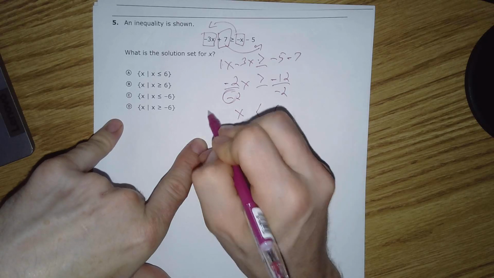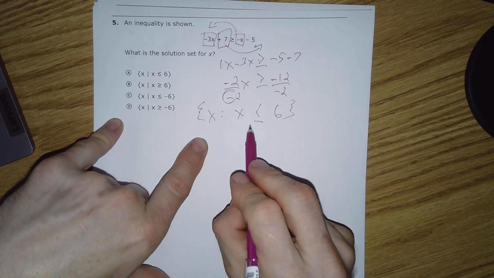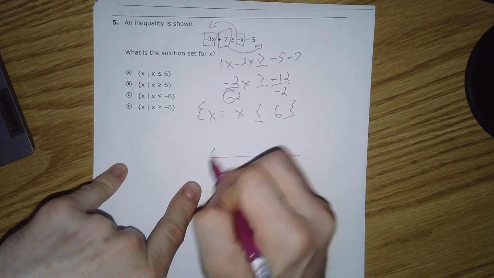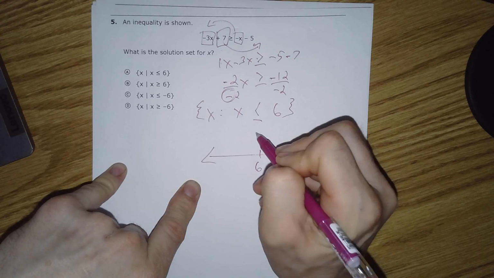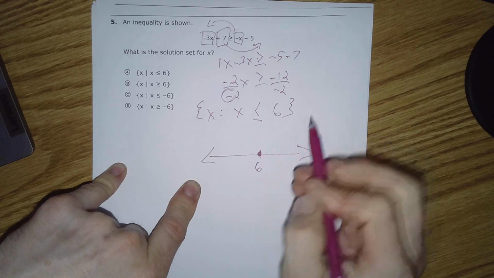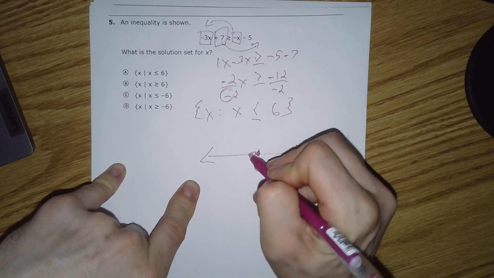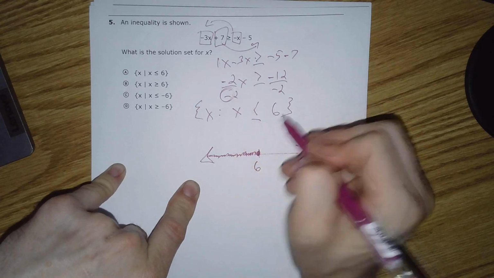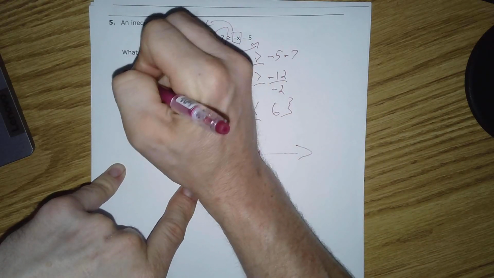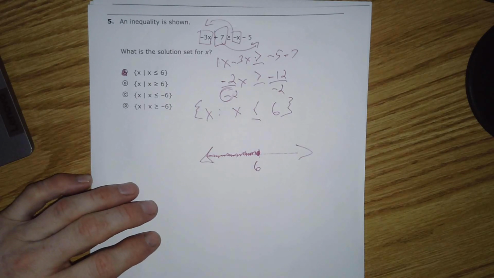So this is all values of x such that x is less than or equal to 6. On a number line, it looks like this with 6 right here, and it includes 6, and it points this way. That is with the number line, but that doesn't answer the question. The answer is right there. Hopefully that helps you. The first 5. We'll get to the next 5 in the next video.